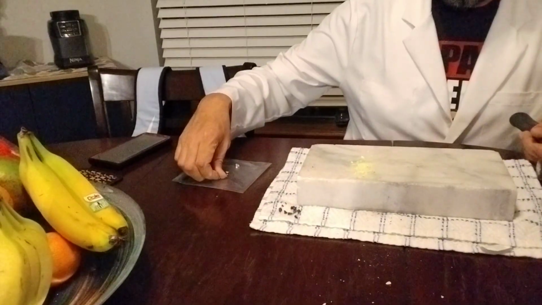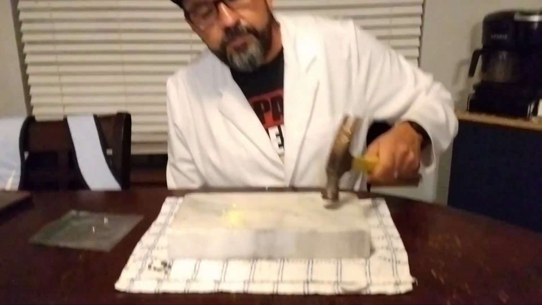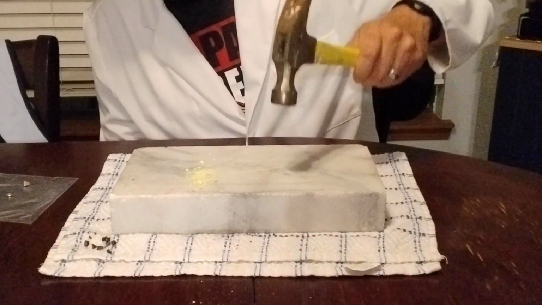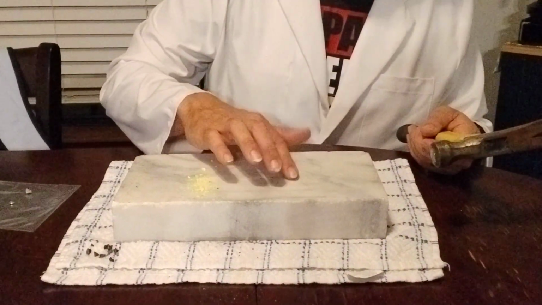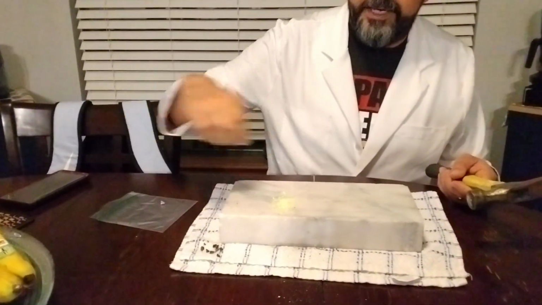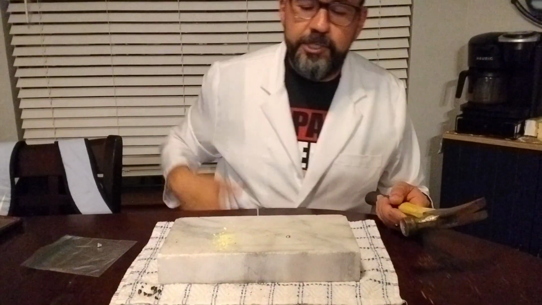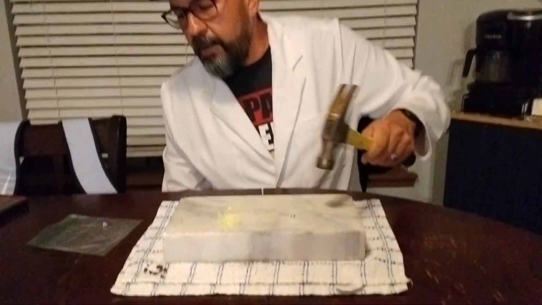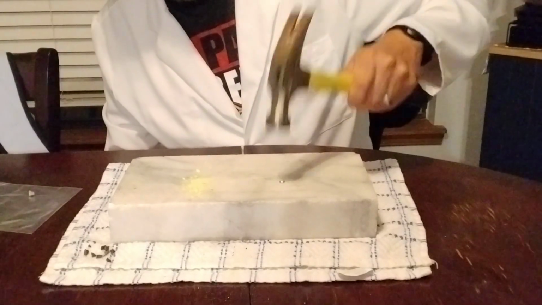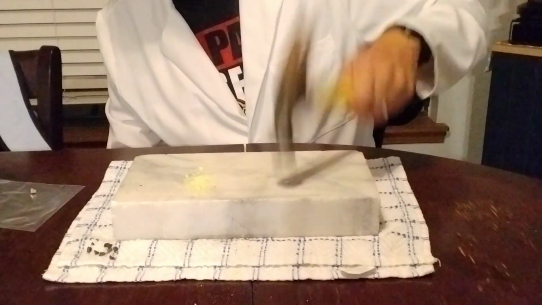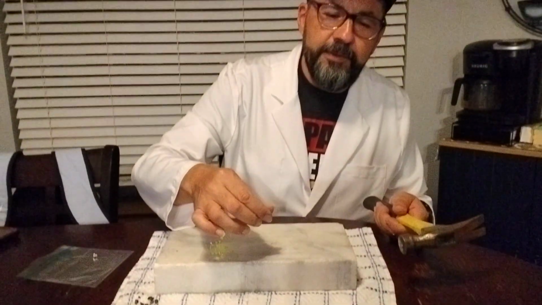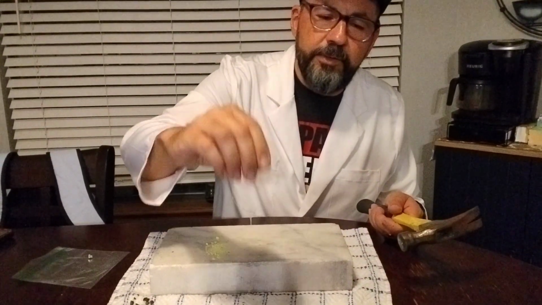Three more to go. Up next we have the tin. Here we go. This easily flattened almost into like a foil. Super easy. Two more to go. Up next we have the zinc. And I think everybody's pretty sure what's going to happen with the zinc. Let's find out. And sure enough, this one is malleable. Didn't get quite as warm as the copper, but it did flatten out pretty well.